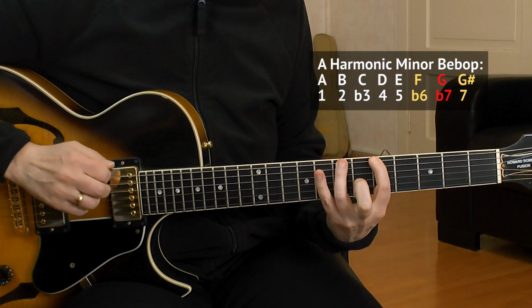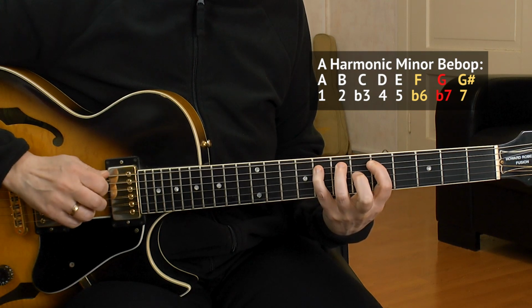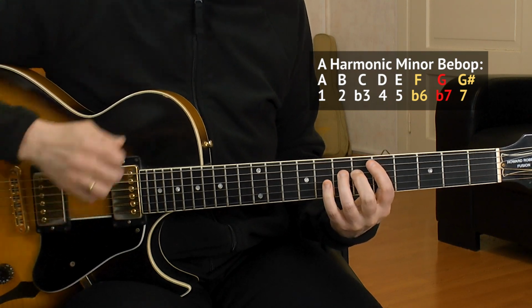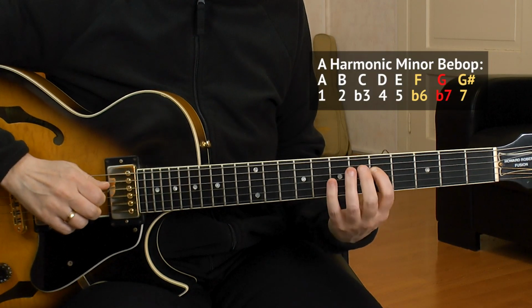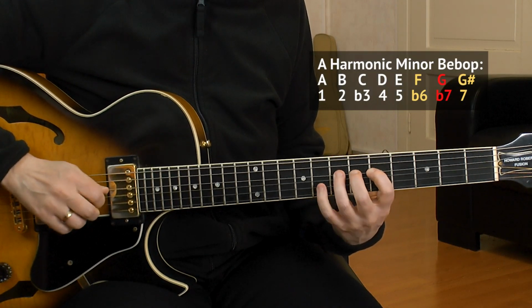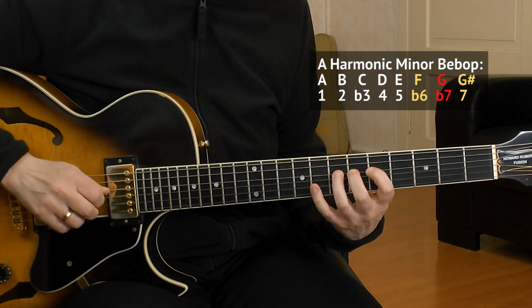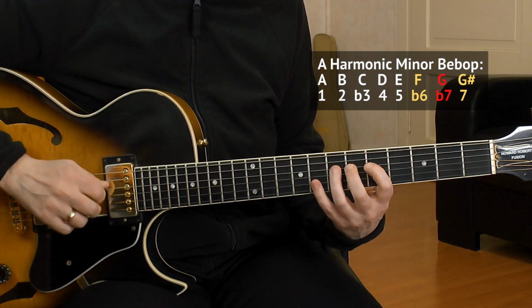The last scale is the harmonic minor bebop scale, and it's the same as the harmonic minor scale with an added flat 7th to create a chromatic passage to the octave. A, B, C, D, E, F, and G sharp, A. That was the harmonic minor scale. Now we add the G, the flat seventh, and that leads us to G sharp and A. All right? So we have that chromatic passage here.